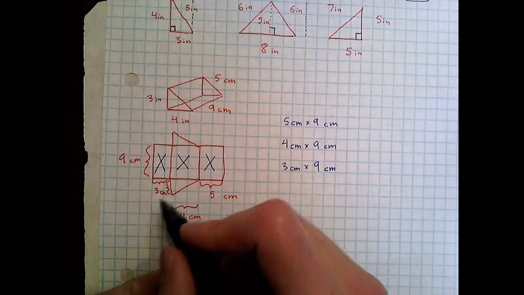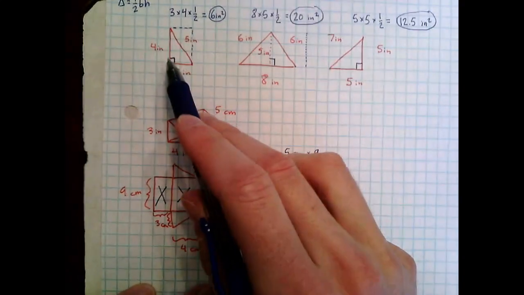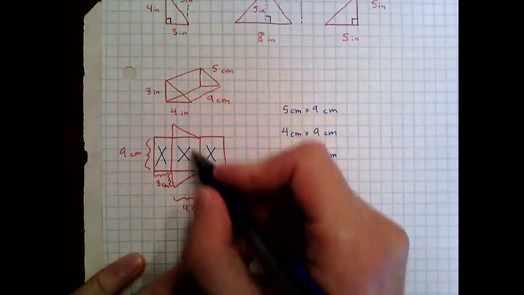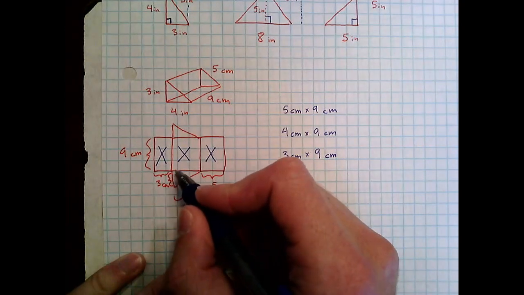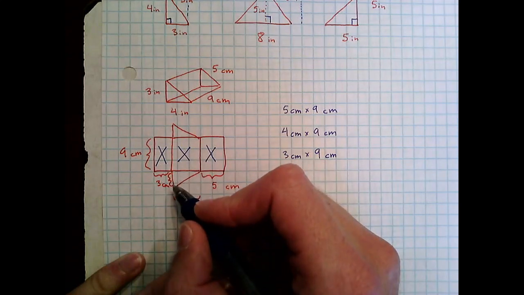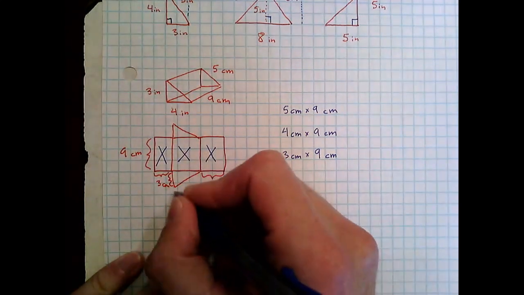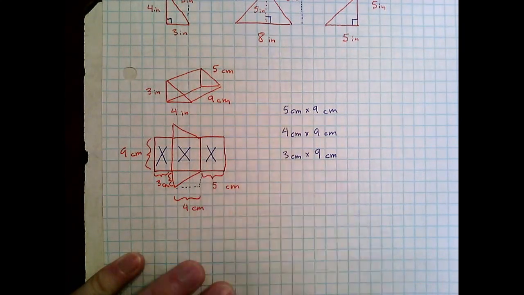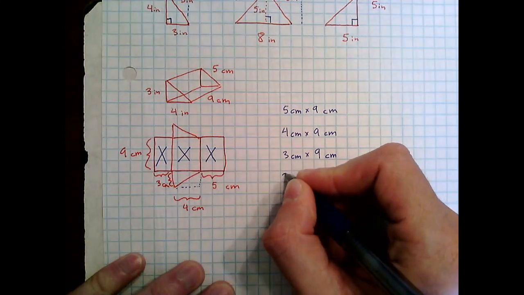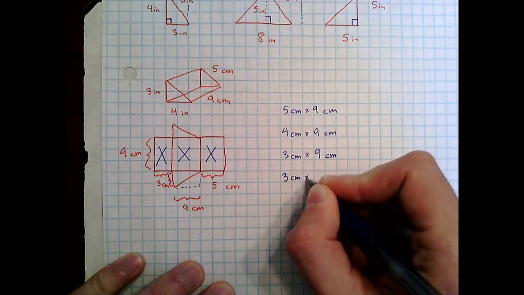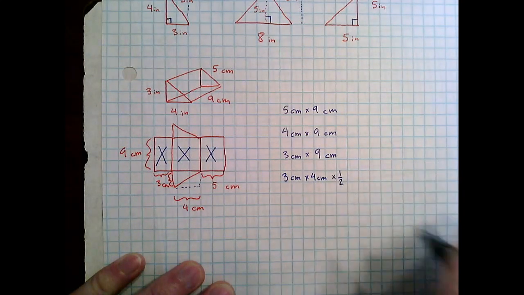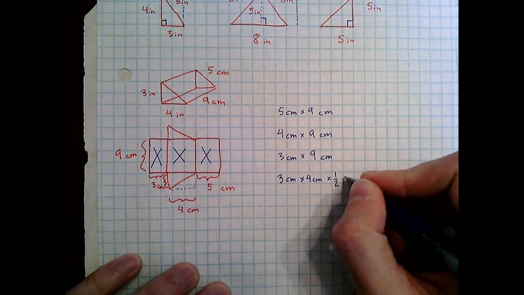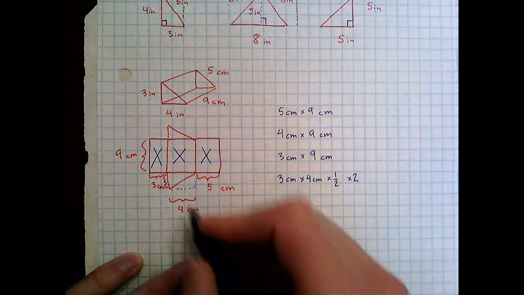All that's left are these triangles. Looking up here, I need to find a base and a height that is perpendicular to that base. So the 5 centimeters that is this slanted side isn't actually very helpful. I want to know the base, which is 4, and the height, which is 3. And don't forget, I need to multiply it by 1/2, because otherwise I'd be saying that it was a full rectangle, which is not true. So 3 centimeters times 4 centimeters times 1/2 to make it a triangle. And all of that times 2, because there's 2 triangles.